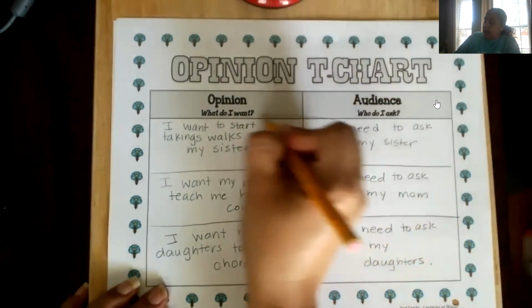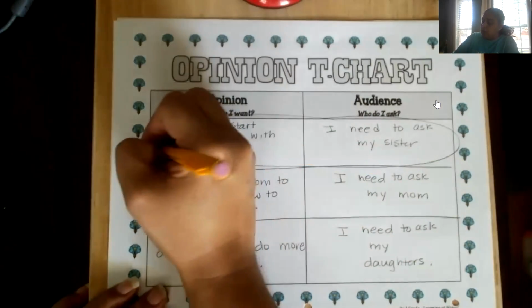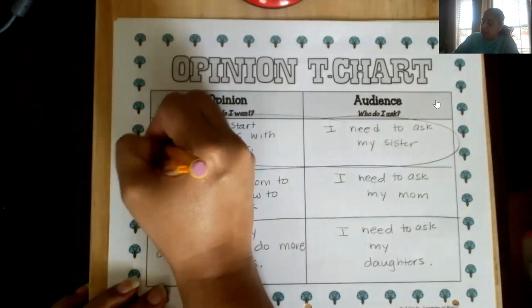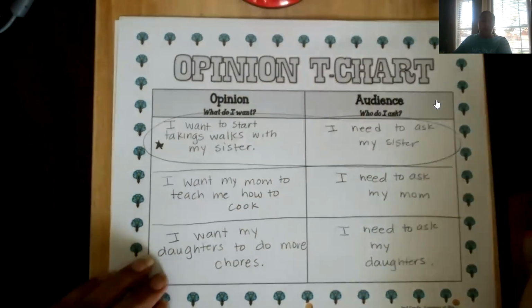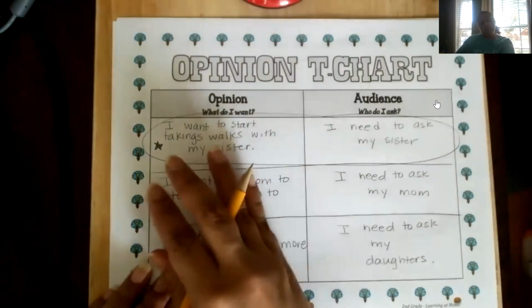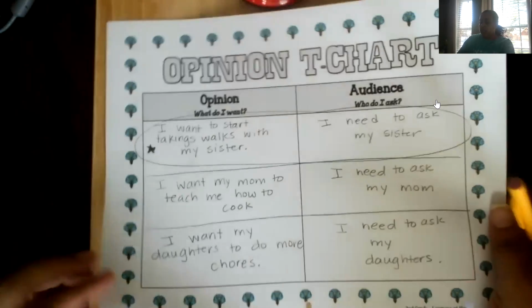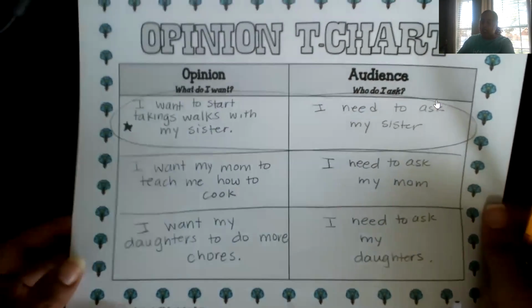So this idea right here, I want to start taking walks with my sister, is the one I am going to be writing about today. Okay, so make sure you make your opinion T-chart and send it to me so that I can see what ideas you had about writing this week.